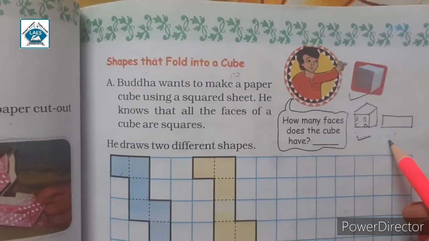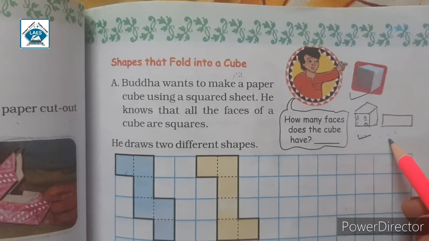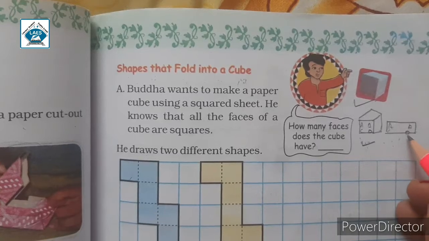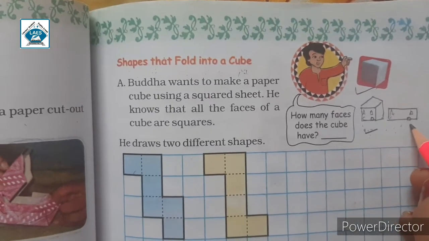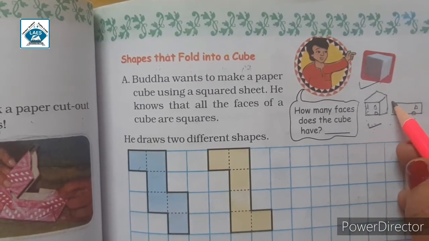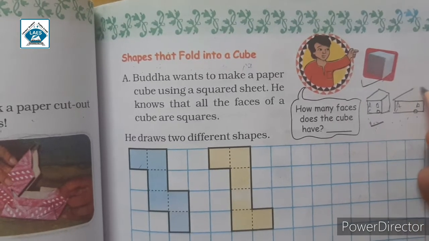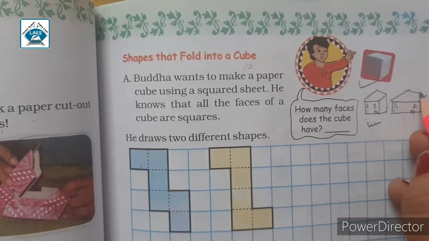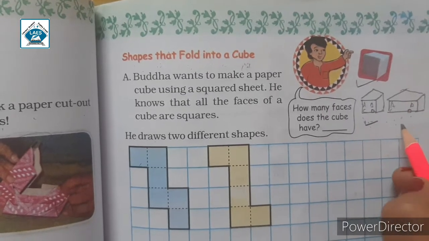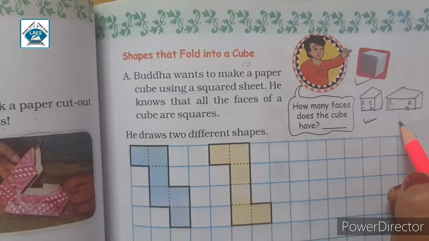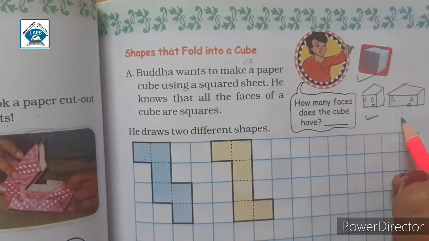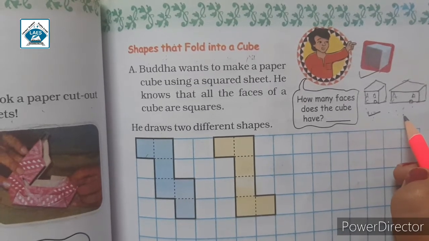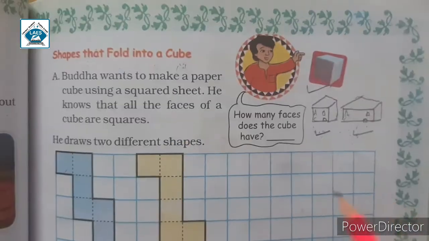Here we have a rectangle. Let's name the corners first: A, B, C and D. From corner A, if you make a height of any length, you will get a 3D shape, that is a cuboid.